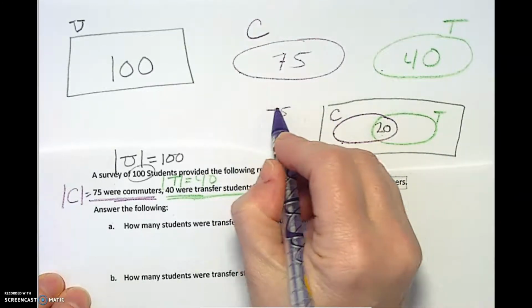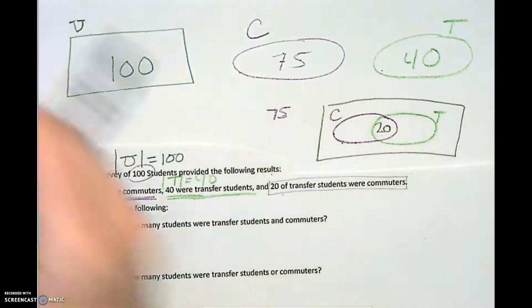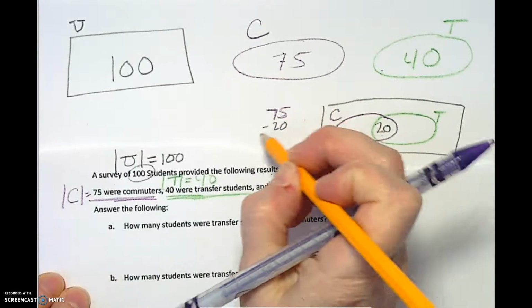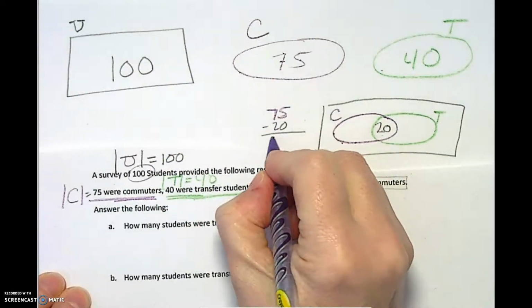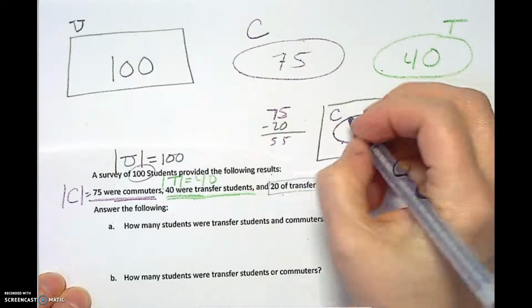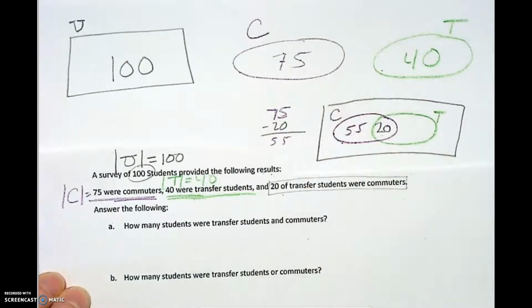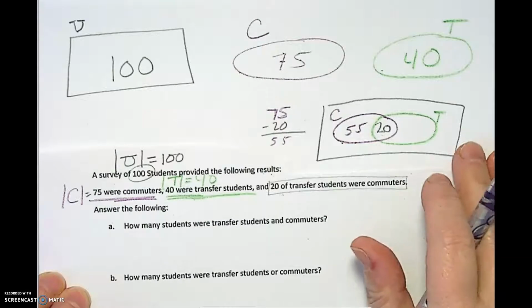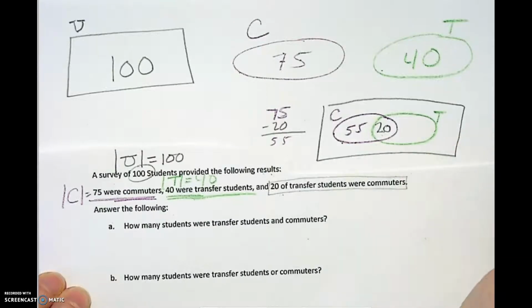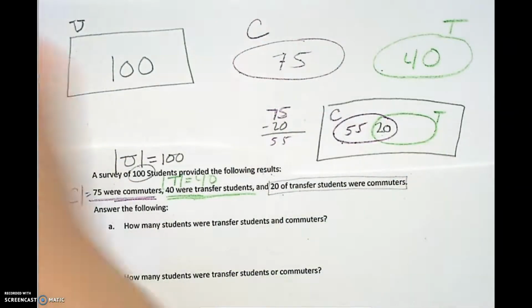That's not dark enough to see. 75 minus 20 gives us the 55 who were just commuters. So 55. Do that work. If we are taking paper tests by the time you watch this video and you show your work and you make a subtraction error, then you can get credit. But right now tests are on Hux, so that's not going to happen. But just do the math.